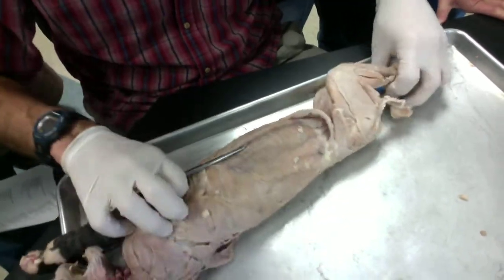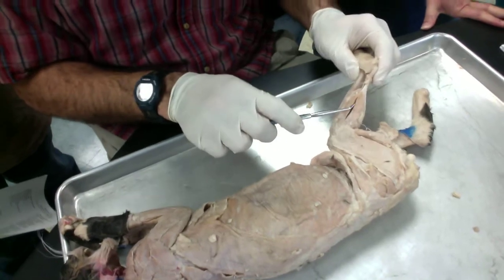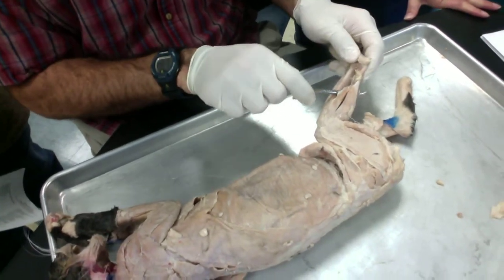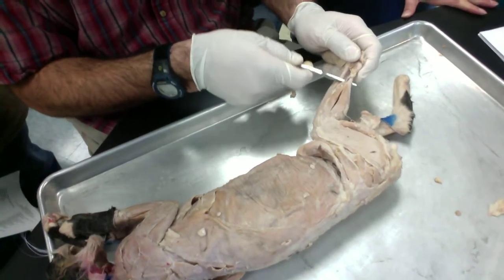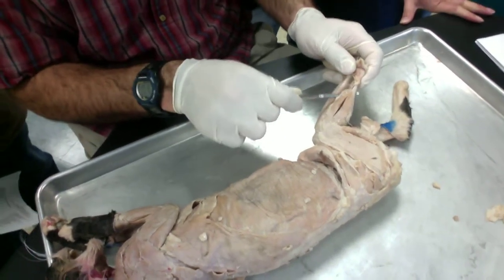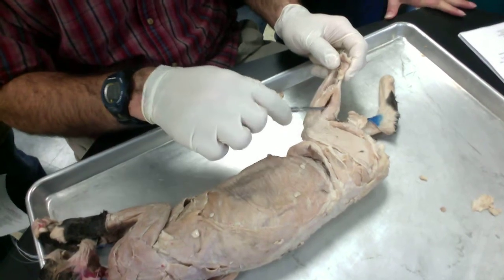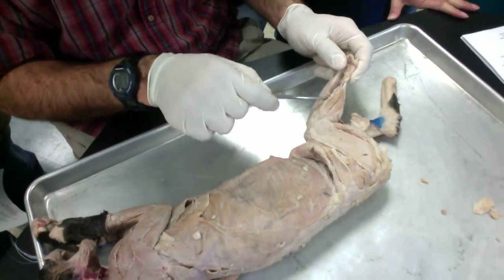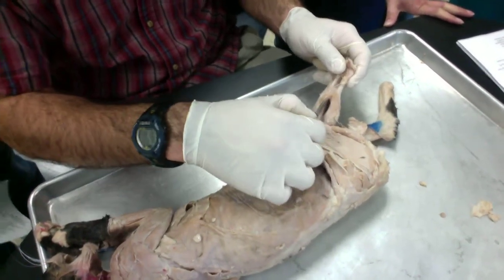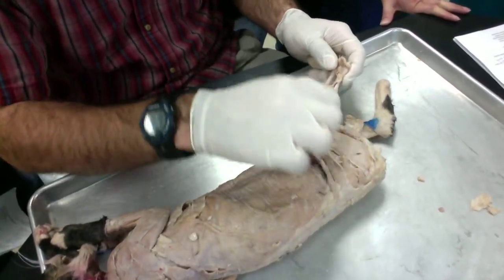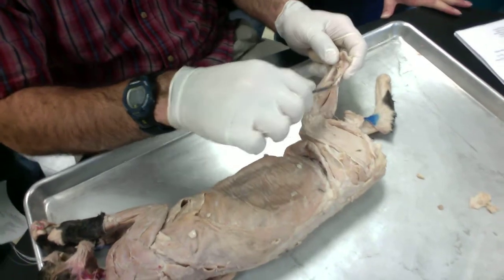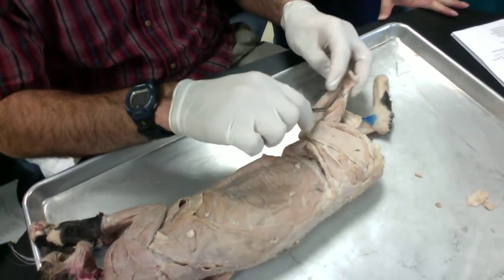Okay, moving on to the lower hind limb. First of all, I want you to start here at your tendocalcaneus, your Achilles tendon right here. There are two muscles that are attached to it. The gastrocnemius, the large one, and then the soleus is the small one. These are both attached to the tendocalcaneus. Once you figure out those two, then you can move them out of the way.